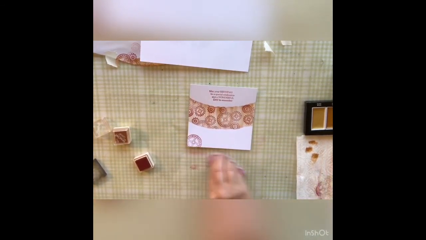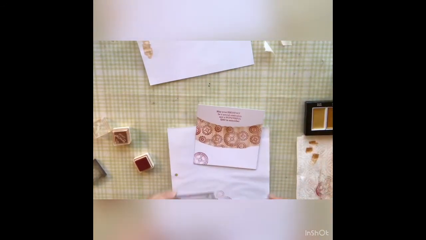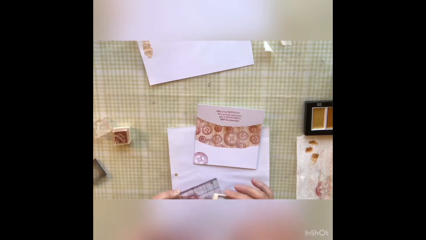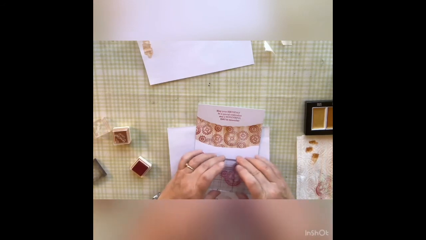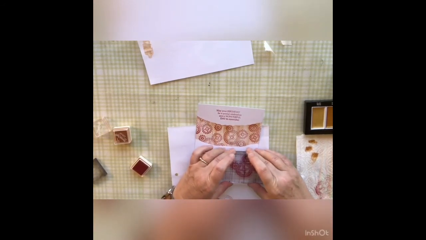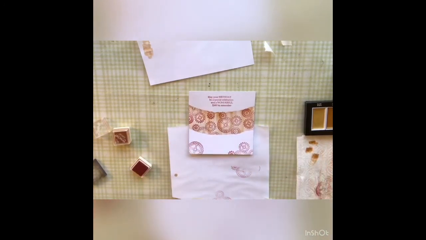Now it would have been useful if I'd have put a little bit of paper underneath there, so let's use one of the masks and ink up again. And I think that just adds to it.